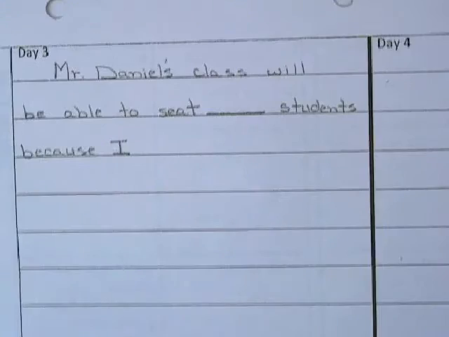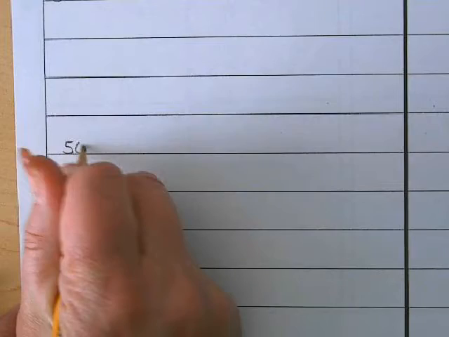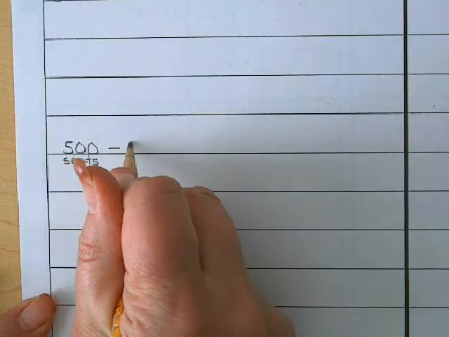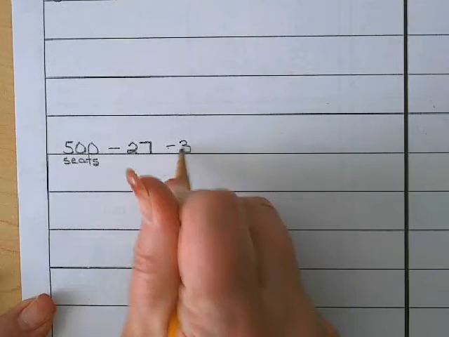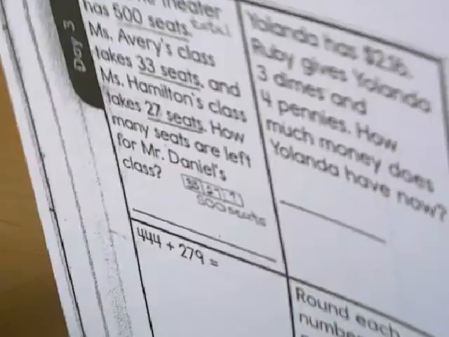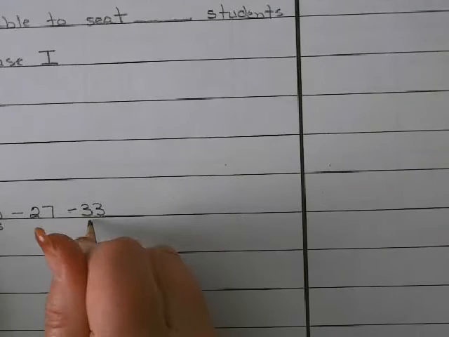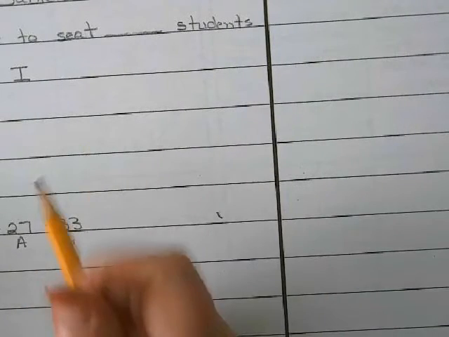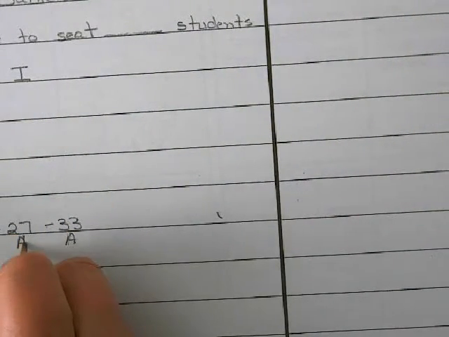So I'm going to come down here to the bottom, and I'm going to show my work down here. So I know that I have 500 seats total in the theater. Some of those I'm going to take away for Miss Avery's class, and some of them are going to be taken by Miss Hamilton's class. Oh, other way around. This is Miss Avery's class, and this is Miss Hamilton's class.